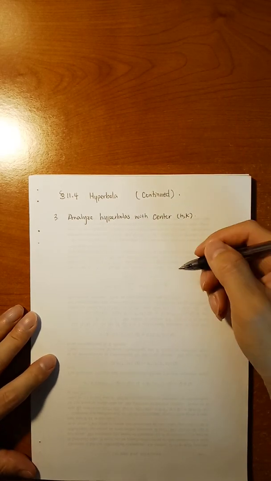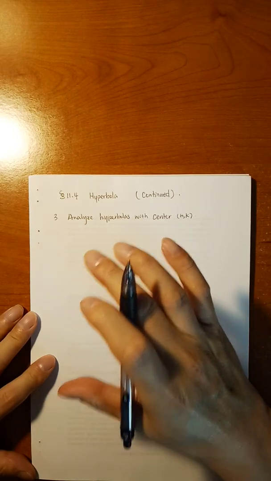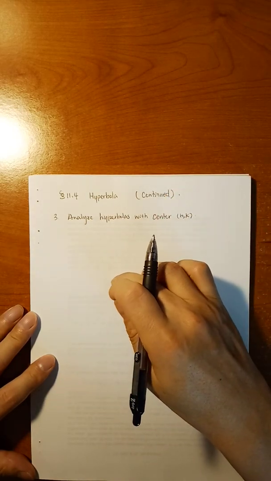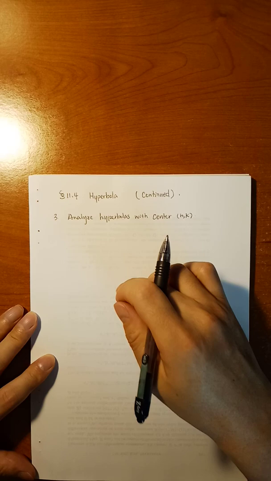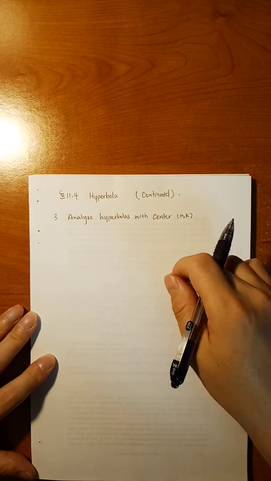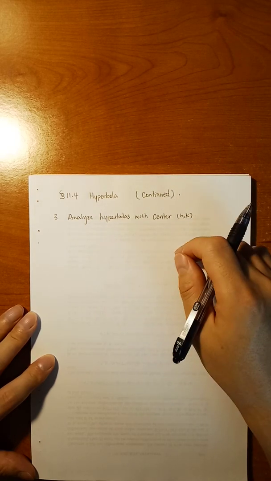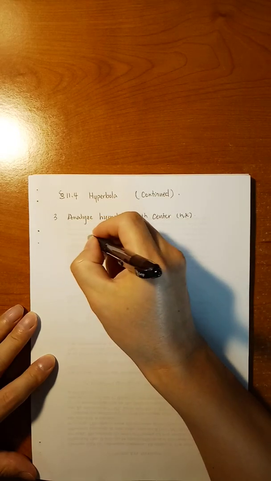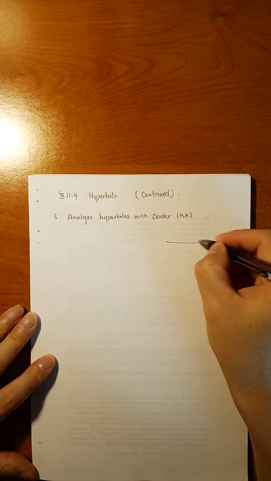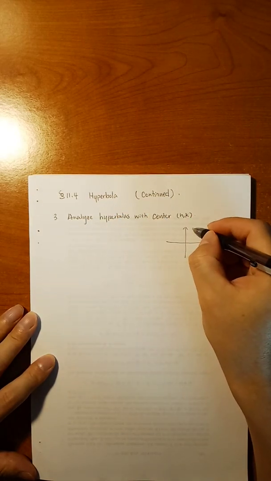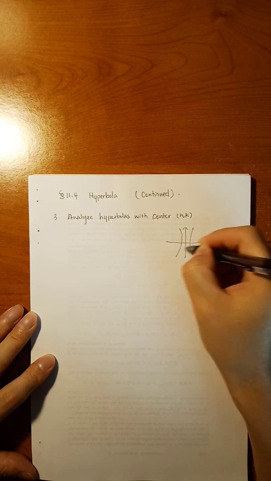For the parabola, we talk about the vertex. For the ellipse, we talk about the center. Hyperbola also has a center. Let's talk about the horizontal case.